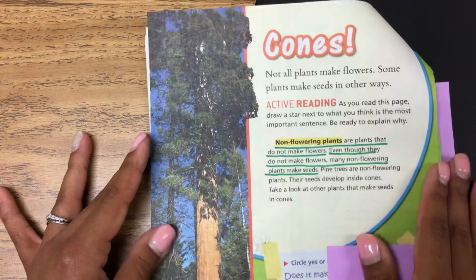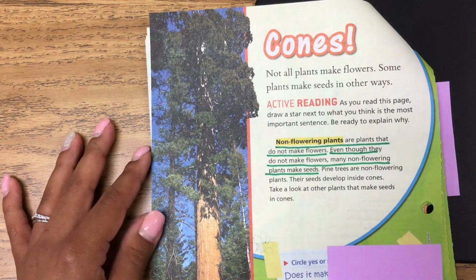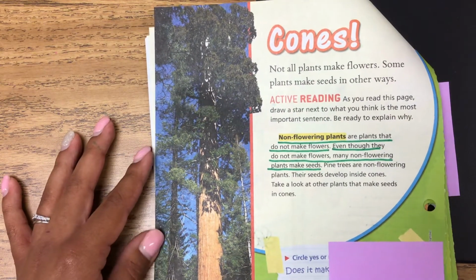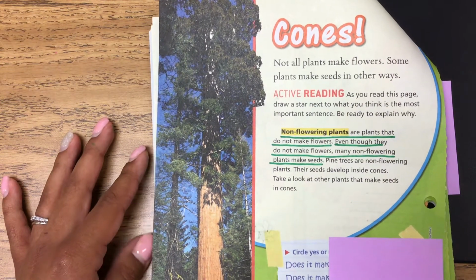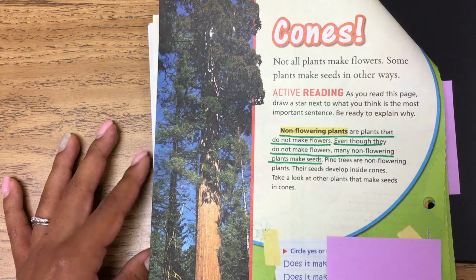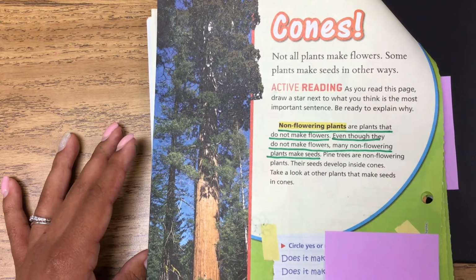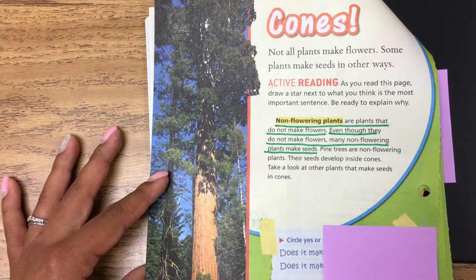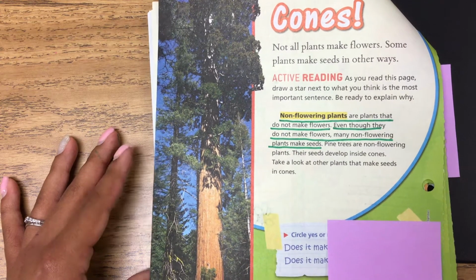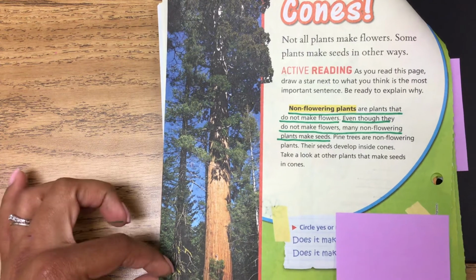Cones. Not all plants make flowers. Some plants make seeds in other ways. Non-flowering plants are plants that do not make flowers. Even though they do not make flowers, many non-flowering plants make seeds. Pine trees are non-flowering plants. Their seeds develop inside cones. Take a look at other plants that make seeds in cones.